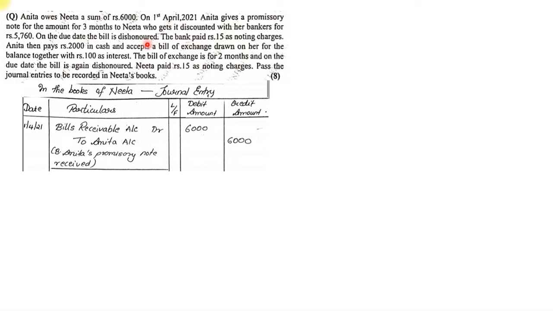So debit what comes in. Here we are going to receive money from the bank. How much are we going to receive? We are going to receive 5760. The bill amount is 6,000, so the other 240 rupees will be the discount. Debit what comes in, bank account or cash account debit, money is coming in.